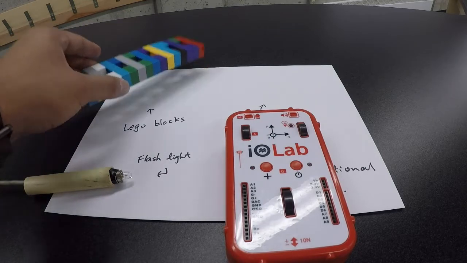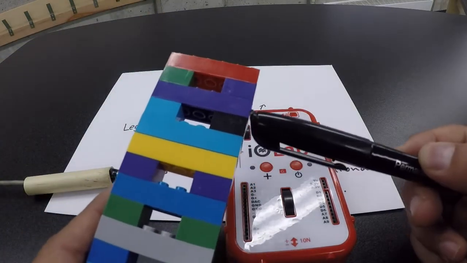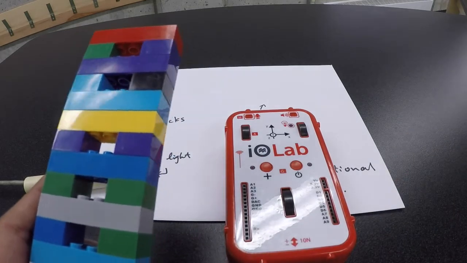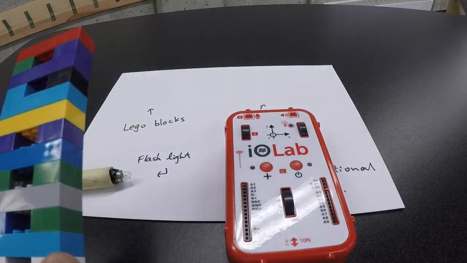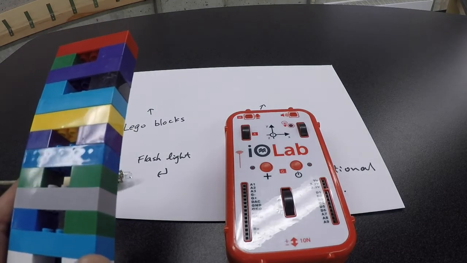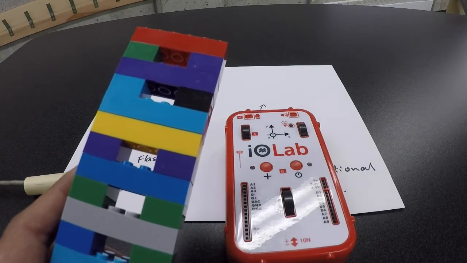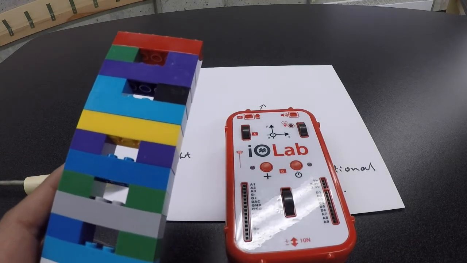And because we know the separation of these little windows on the Lego blocks, and because the IO lab software can let us know when the light is being blocked, we should be able to calculate the acceleration of the free fall of the Lego blocks. So let me demonstrate that to you.